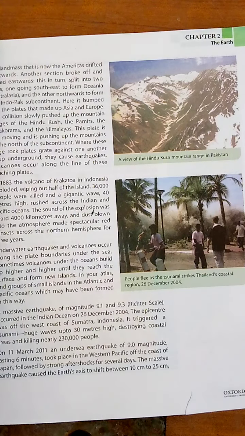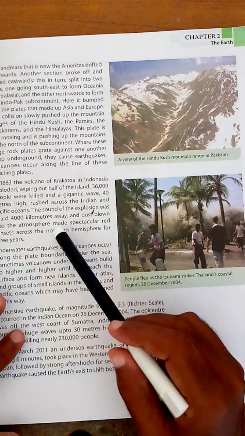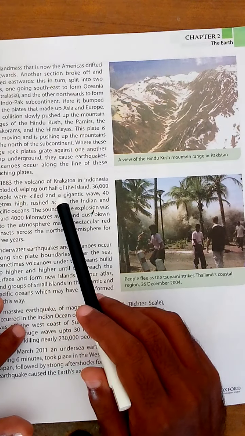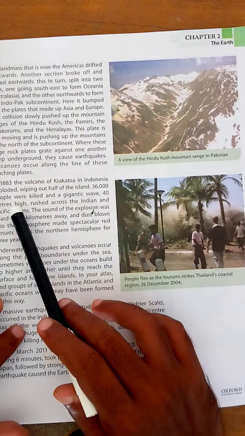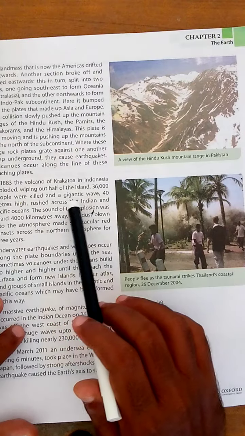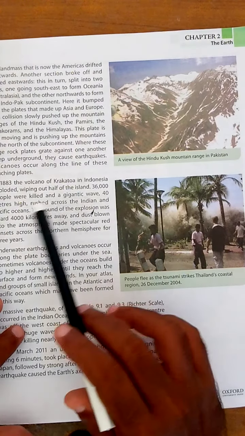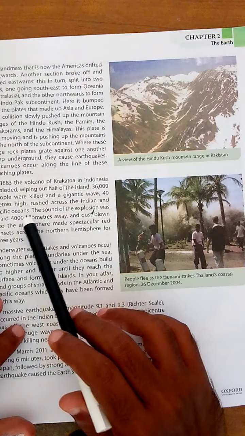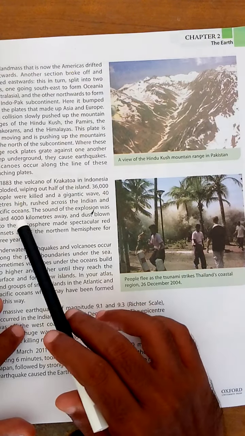Okay, so now we have to read the next passage. In 1883, the volcano of Krakatoa in Indonesia exploded, wiping out half of the island. 36,000 people were killed, and a gigantic wave 40 meters high rushed across the Indian and Pacific Ocean.